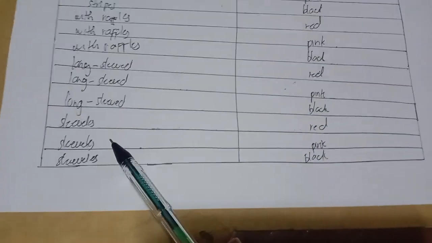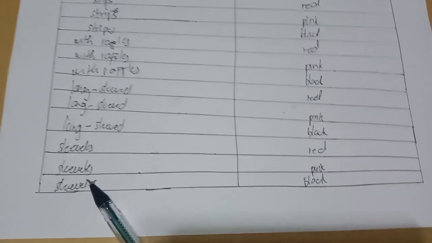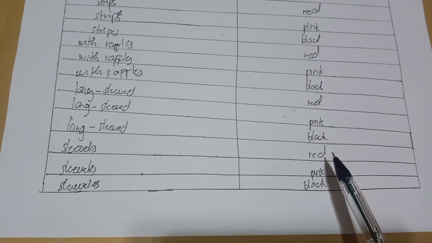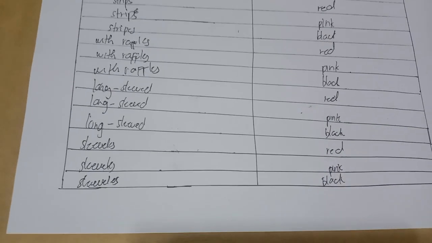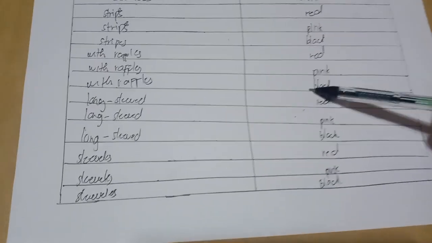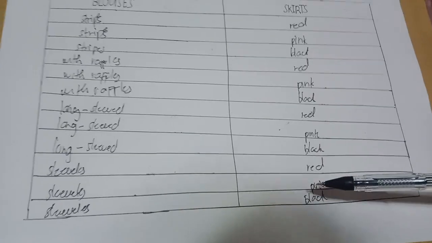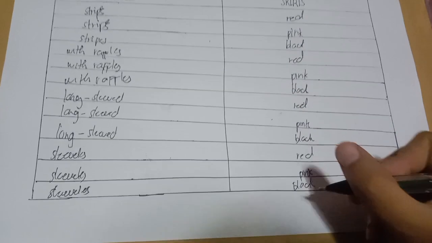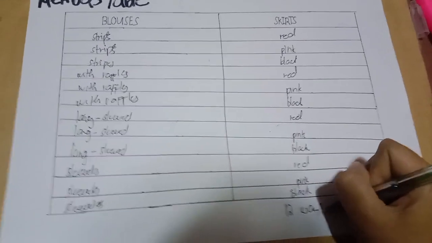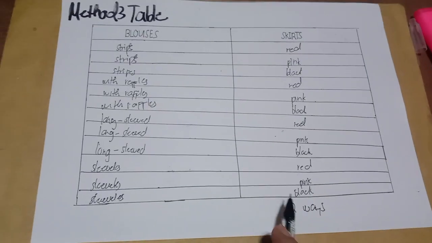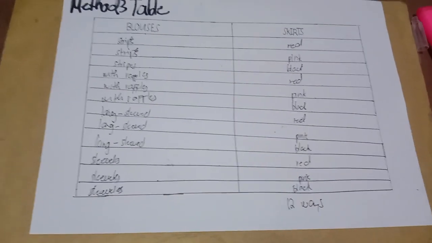And the last one, sleeveless, paired with the three colors, red, pink, and black. So we come up with 1, 2, 3, 4, 5, 6, 7, 8, 9, 10, 11, 12. So the table has 12 ways that a blouse is paired with the skirts.